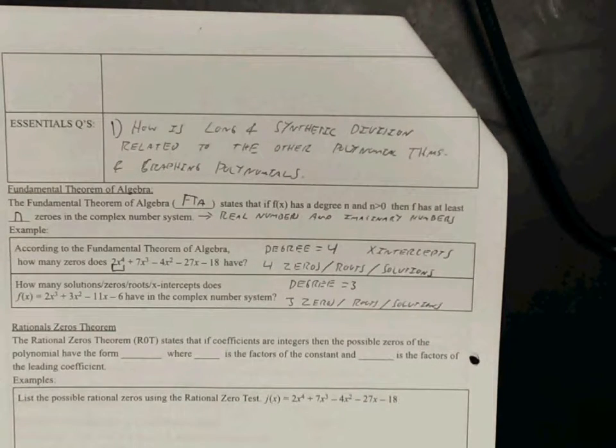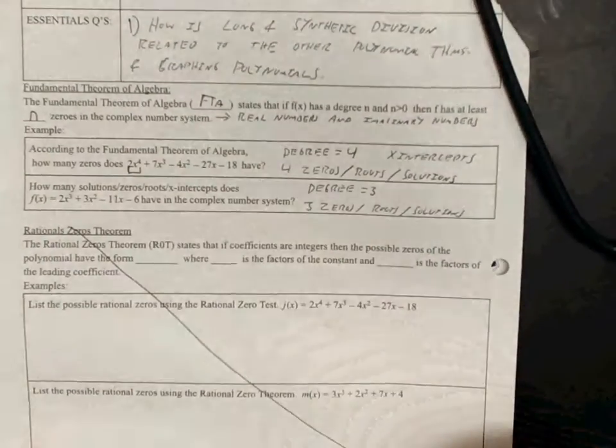The rational zeros theorem states that if coefficients are integers, then the possible zeros of the polynomial have the form p over q, where p is the factors of the constant and q is the factors of the leading coefficient. Now, we won't need the rational zeros theorem for Math 3, so you can X this part out.